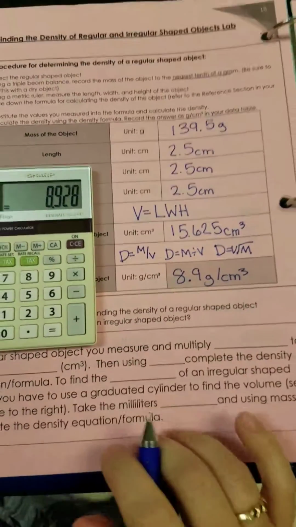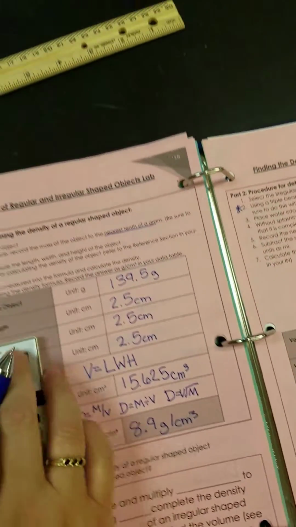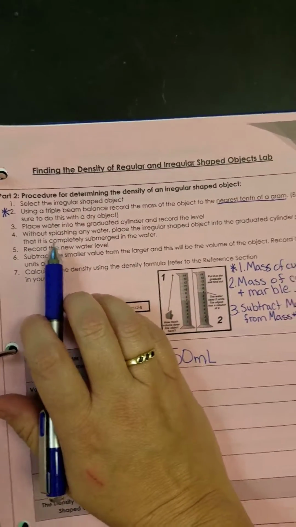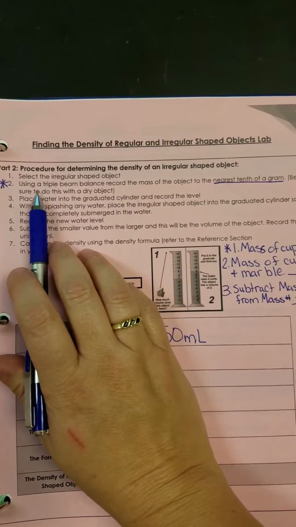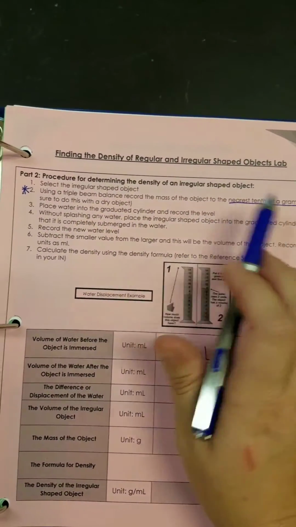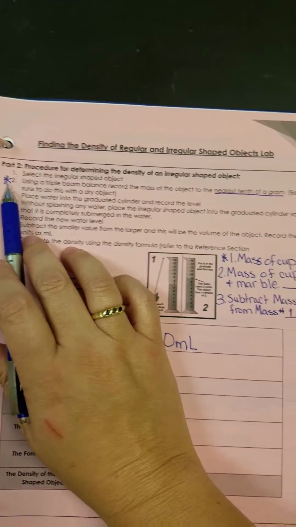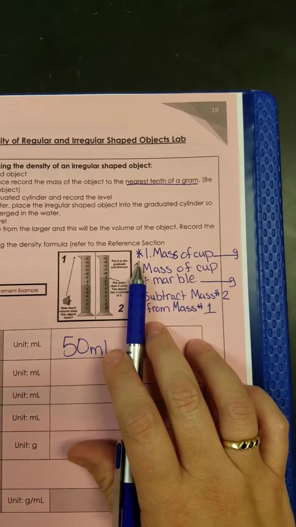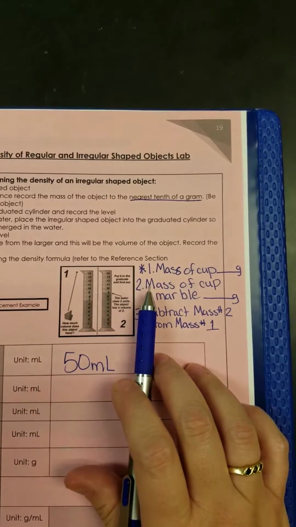Now let's skip this part and go to the next part for our irregular object. The irregular object is going to be a marble, not a rock, because we had problems with the rocks last time. We're going to use a triple beam balance to record the mass to the nearest tenth of a gram. But look, there's a star there. So go to the star. Because a marble would roll off the triple beam balance, we got to do something different.